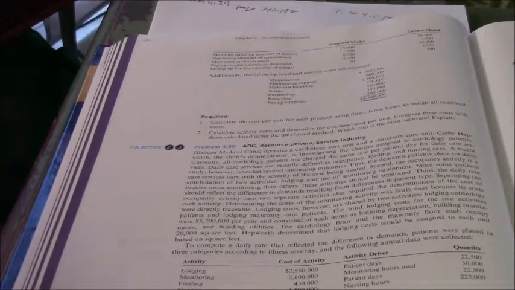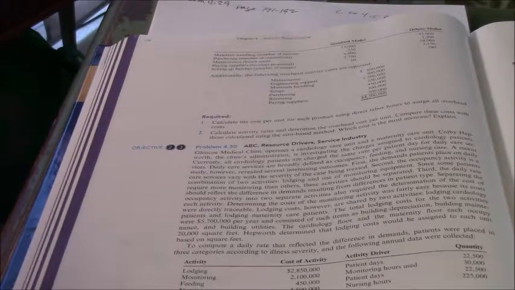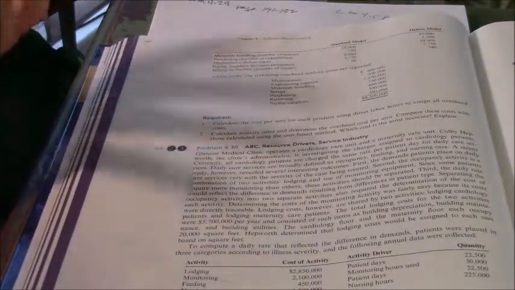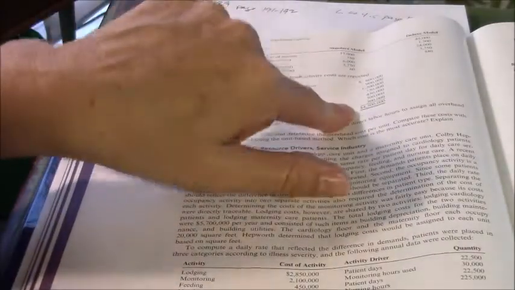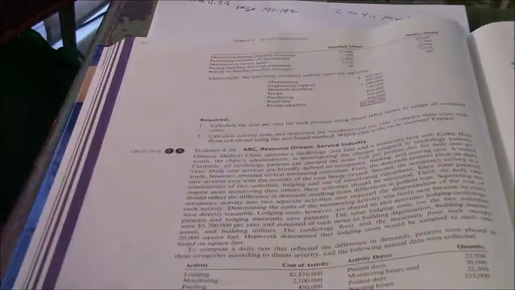So the goal of the problem overall is to discuss a couple different ways, just regular plant-wide rate or using activity base to distribute this $4.5 million in total overhead.